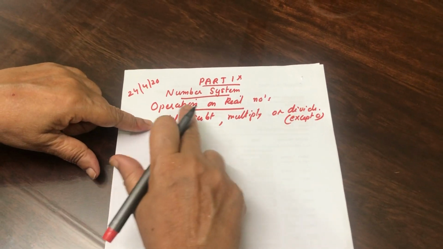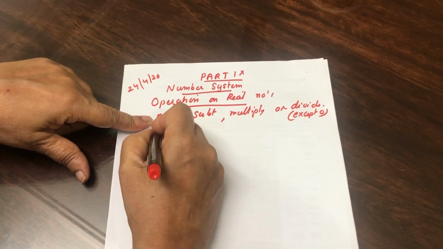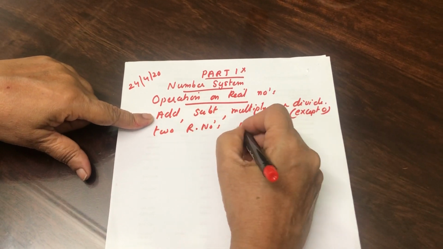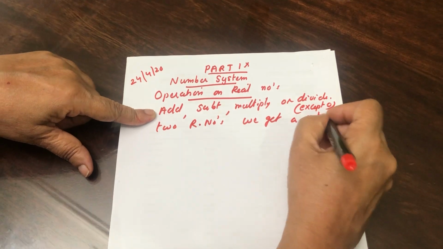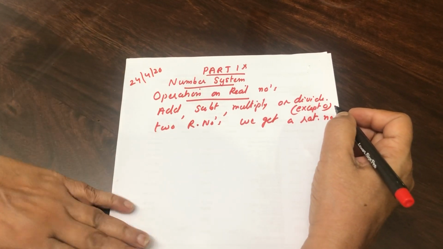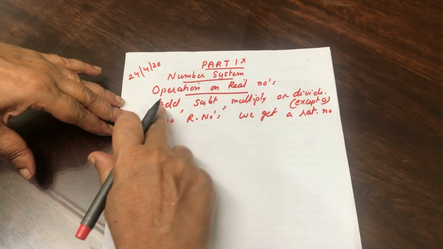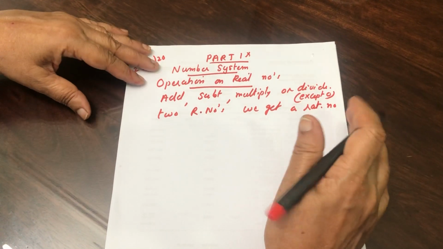When we add, subtract, multiply or divide two rational numbers, we get a rational number. That means, take 1 by 2 plus 2 by 3. In the same way, any two rational numbers you take, when you do all these operations, you get another rational number.